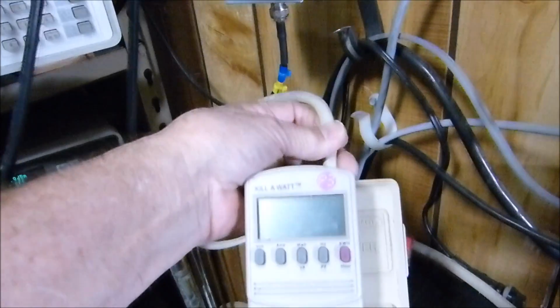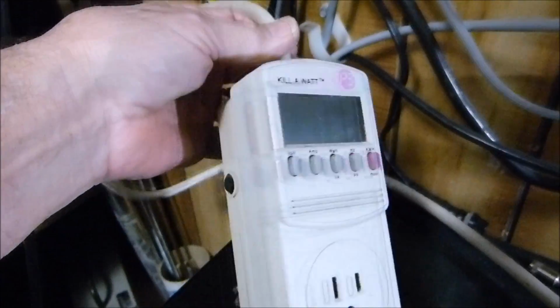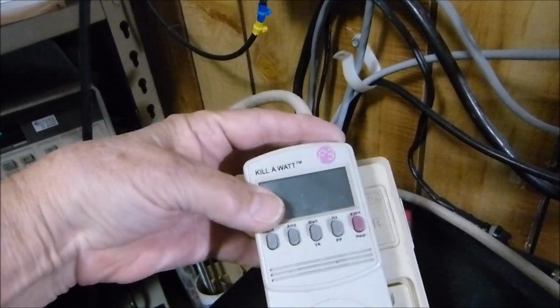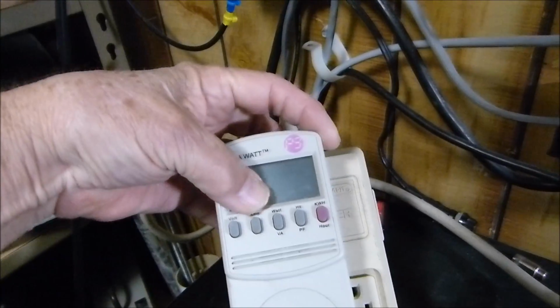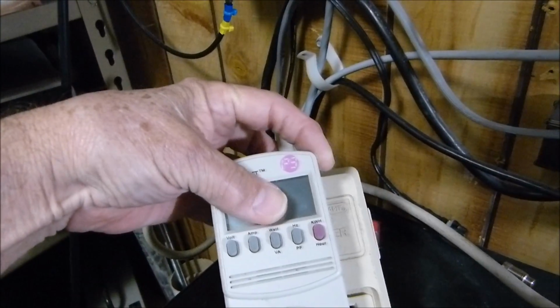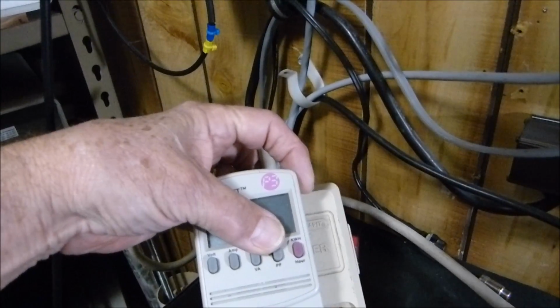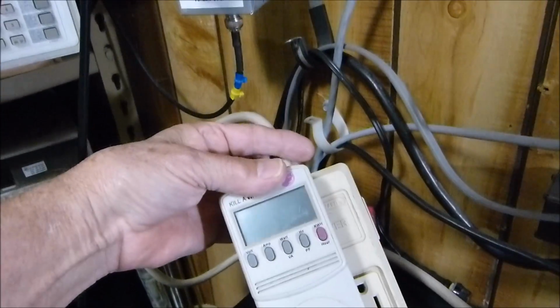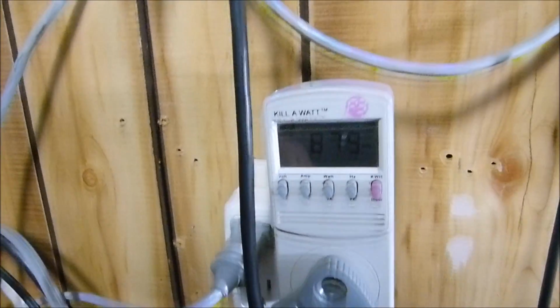Here's some devices that I bet some of you guys have. This is called a Kill A Watt. It measures the voltage, the current, the watts, the volt amps, which is the apparent power, the frequency. It gives you a power factor number. Really nice little device. Actually, there's a second one right there.